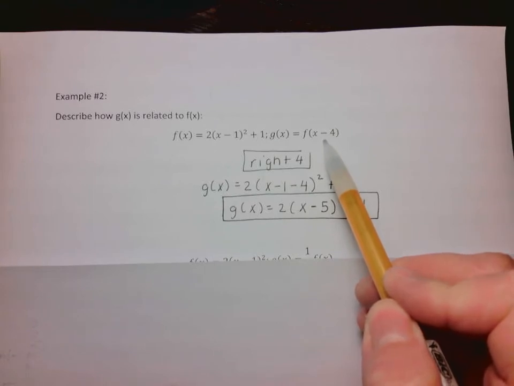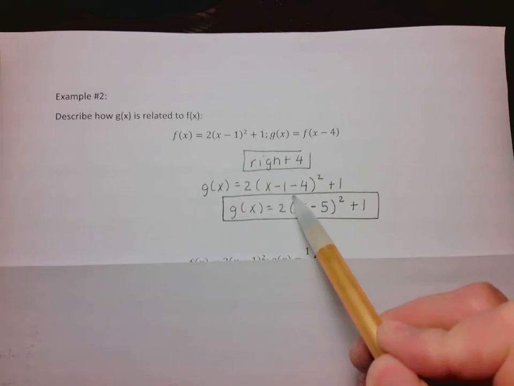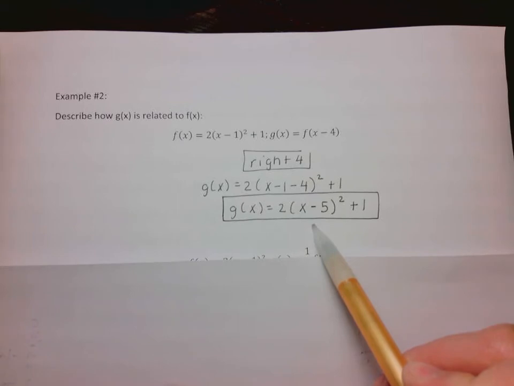I shifted function f to the right 4. And how did I do that? What did I do? I subtracted 4 from x. And when I did so, I created function g.